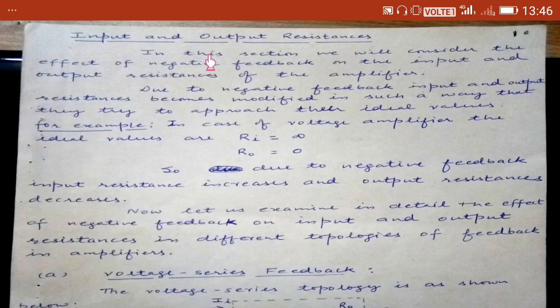Why will the input resistance increase? Because it has to approach infinite. And the output resistance will decrease because it needs to approach zero. So this is the very good advantage of negative feedback. Due to negative feedback, input and output resistances get modified in such a way that they try to approach their ideal values. Okay. So now, as you know, there are four feedback topologies.